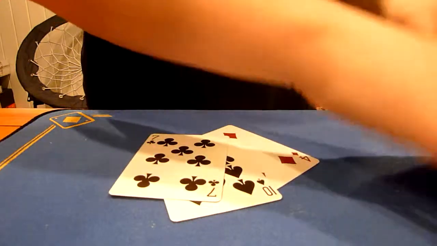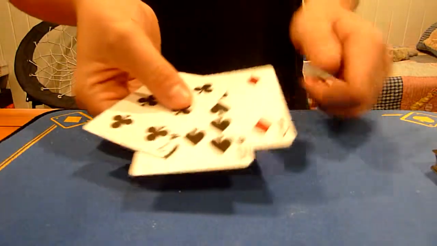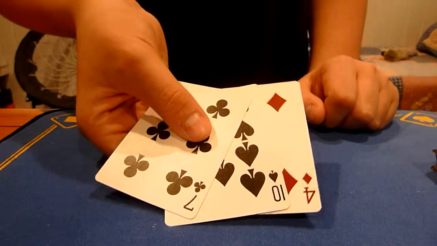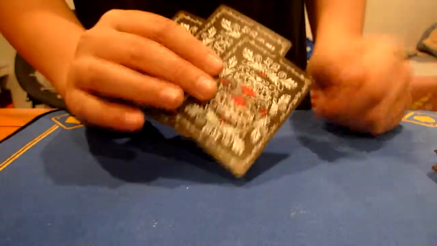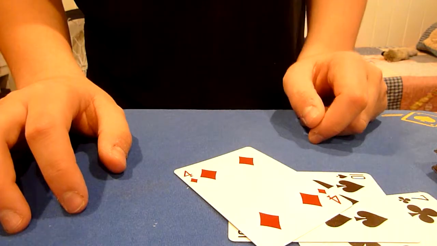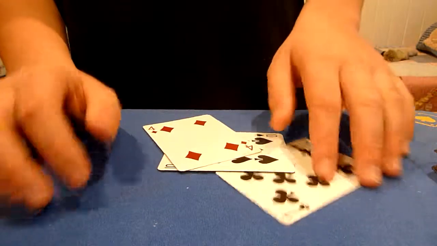So you have your 3 cards, and it's good if you ask the spectators to memorize the cards that they picked. It just makes it a little easier, so they don't forget. So you say, which one did you pick? You picked the 7 of clubs, and the next spectator picked the 10 of spades. The last one picked the 4 of diamonds. Now, it's a pretty cool trick.